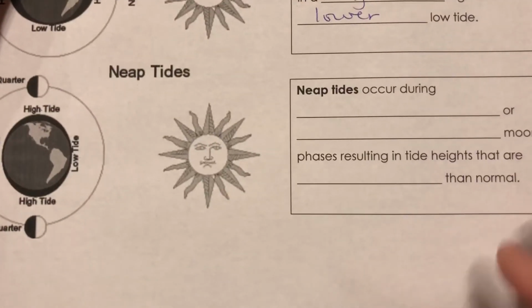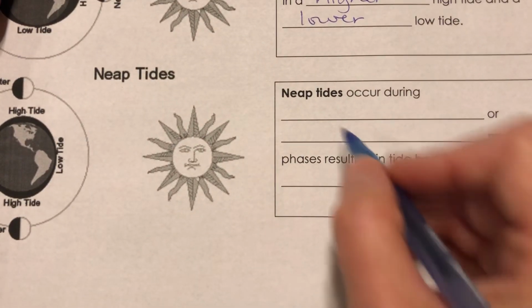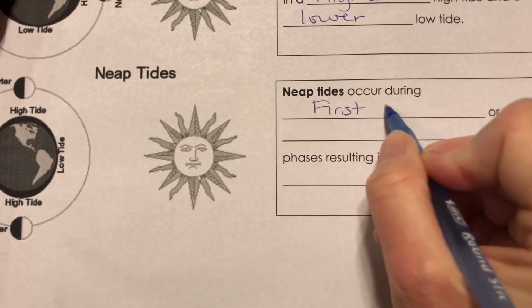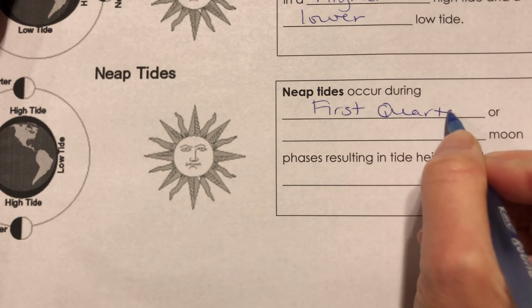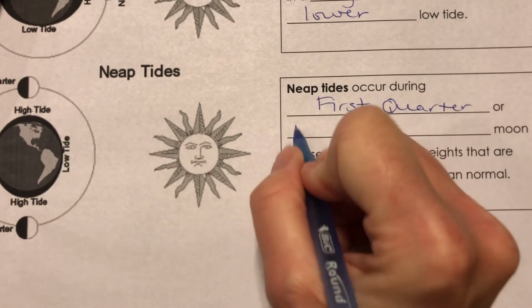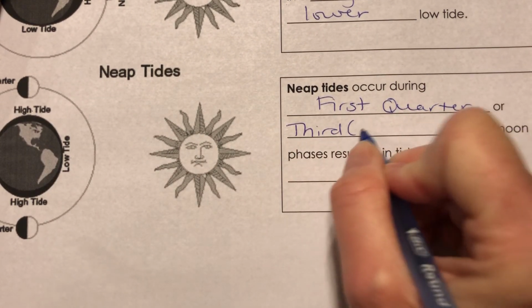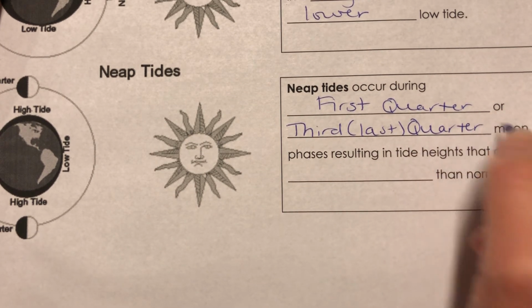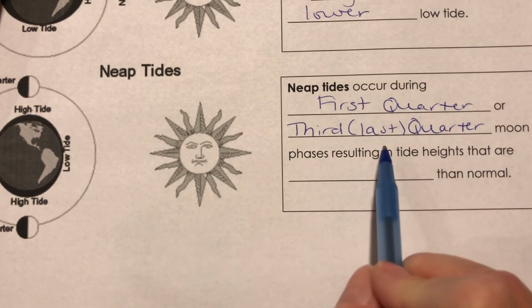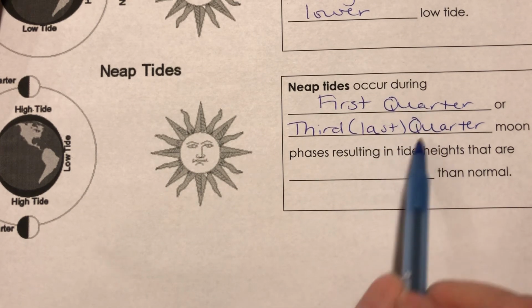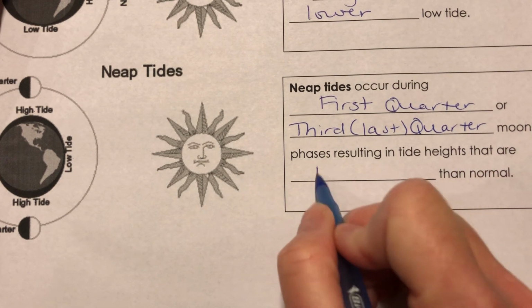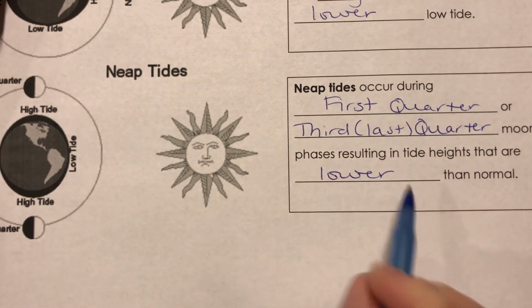So sad. All right, so neap tides occur during first quarter, or on the diagram it says third quarter, we know that that can mean last as well. Moon phases. So that's when this happens. So neap tides happen during first quarter or last quarter, and it results in tide heights that are lower than normal.